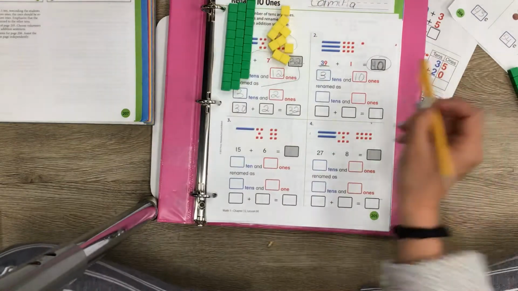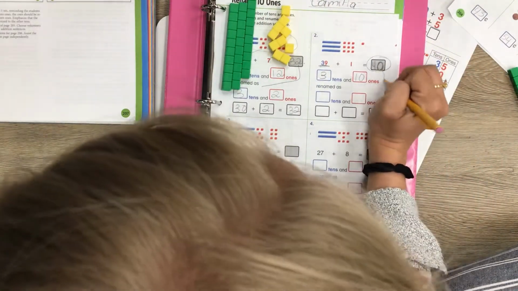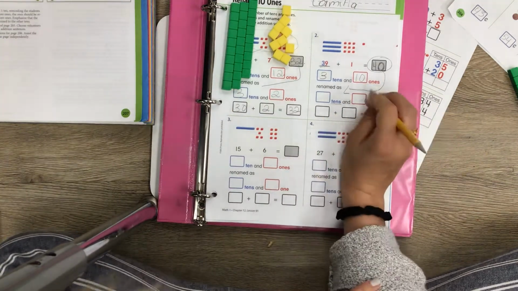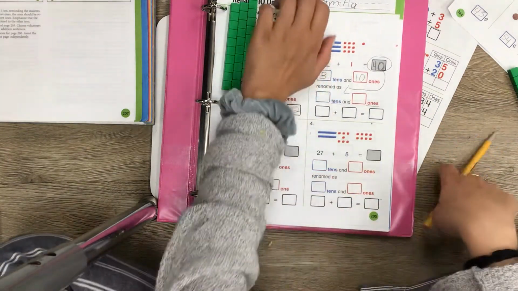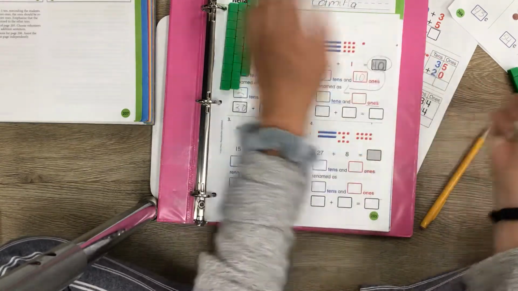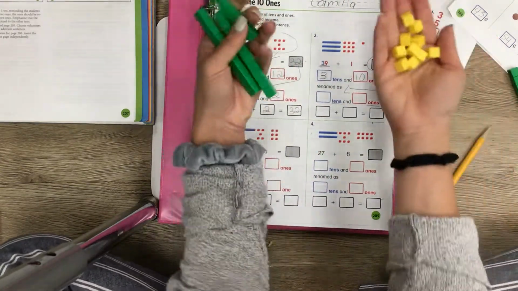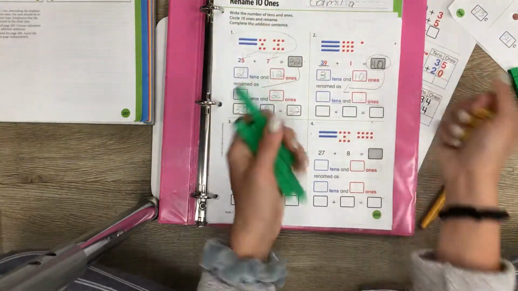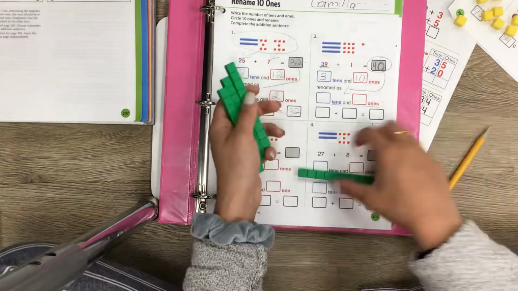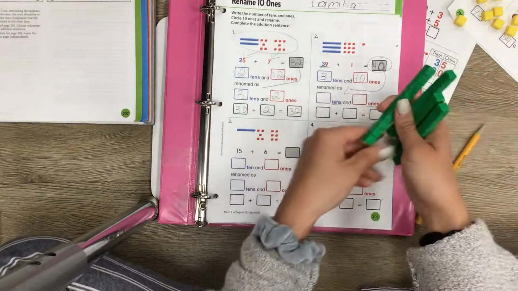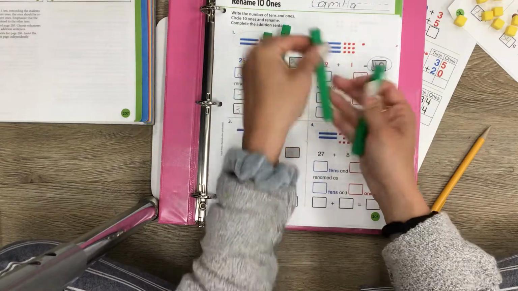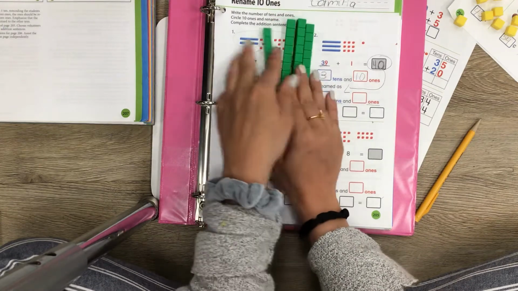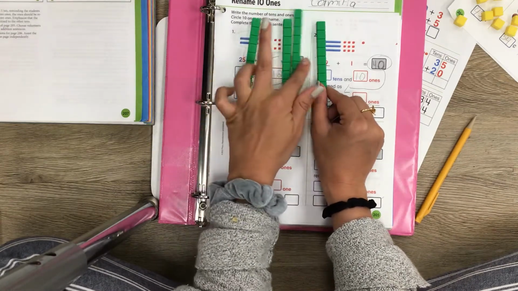Got my 40. Now we're trying to break down 40 and see how many tens and how many ones are in 40. Okay, so if I were to make 40 just by using tens and ones, I just did 30 plus 10, but now I want to just make 40. So if I were to make 40, I'd go like this. 10, 20, 30, 40, right? I can make 40 using only tens. So how many tens blocks did I use? 1, 2, 3, 4.